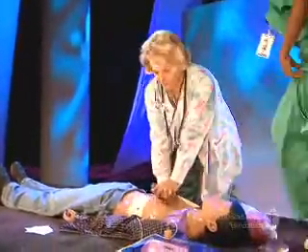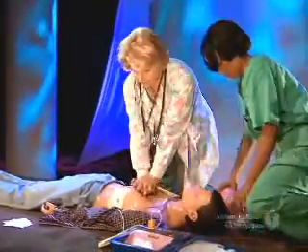Repeat this sequence of CPR and AED use until advanced life support providers take over or the victim starts to move. So, now you know how to use an AED with 2 rescuer CPR.